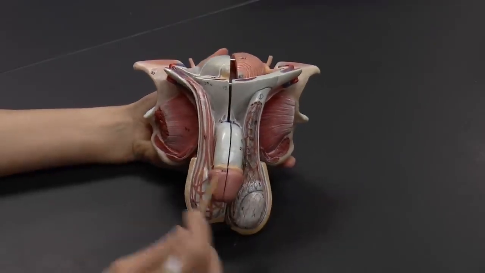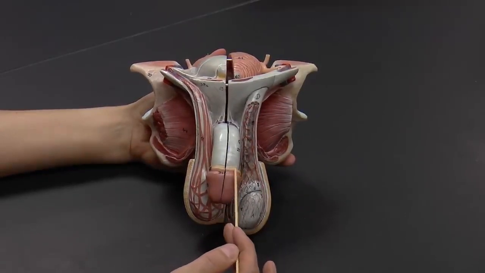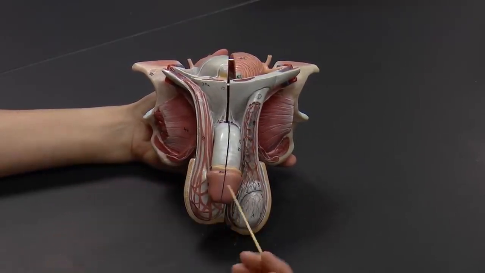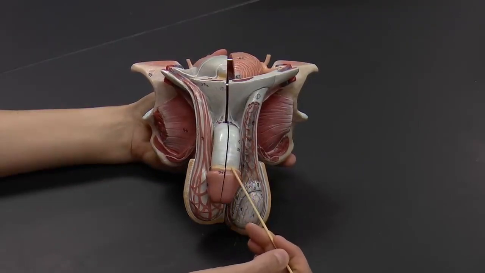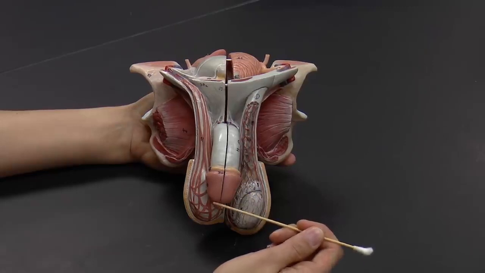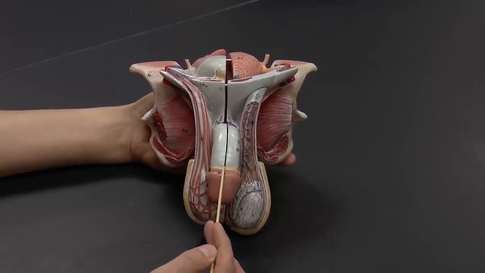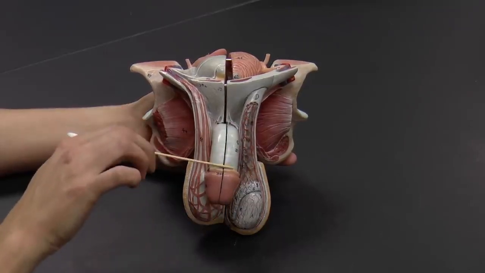This model has had its foreskin or prepuce removed, but you can see the remnants of that here. So here you can see the prepuce, the foreskin that in some males has been removed in a process called circumcision, which would normally cover the glans. And so here we have the scar tissue left over from the prepuce. And then here the penis.